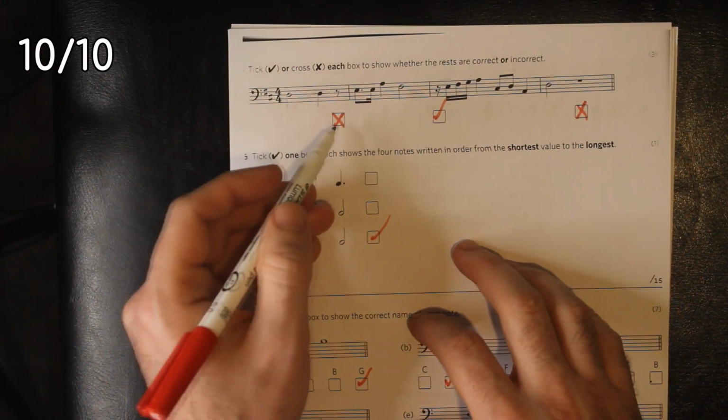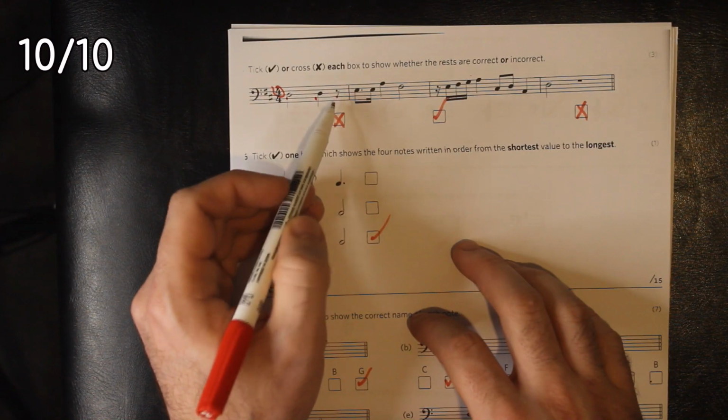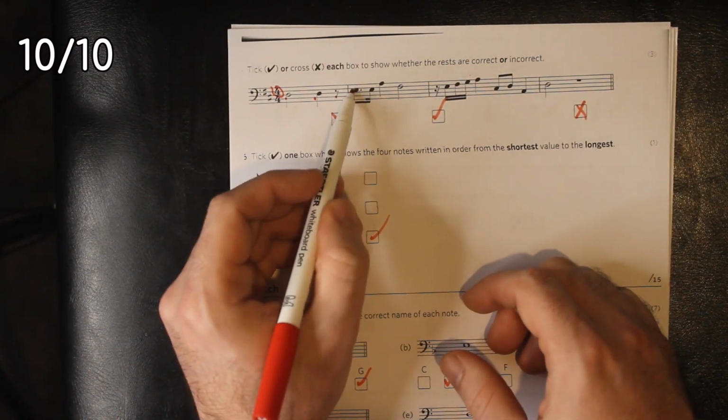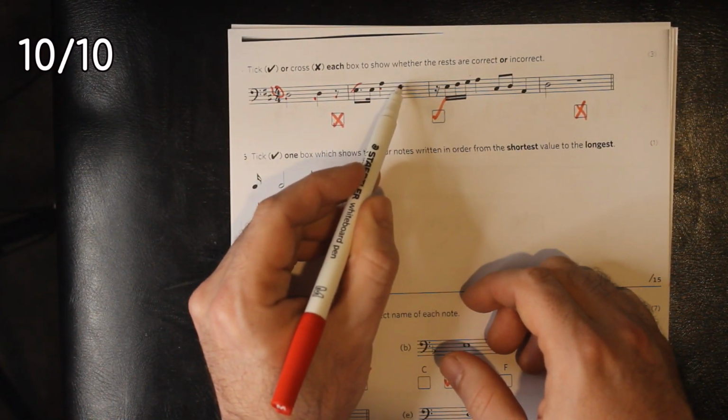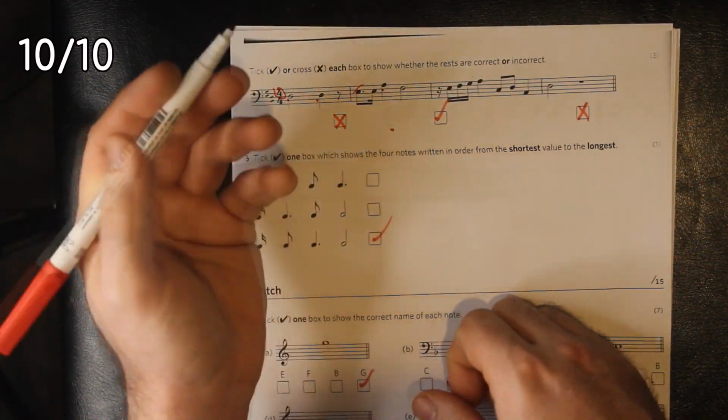Page 2, so ticks and crosses on this one to show whether the rests are correct or incorrect in each bar. So this one has 4, 4, that's 3, that's 1, that's only half, you need another half, so that's incorrect. There's 1 beat, there's 2, there's 3 and 4. I even got confused when I was in the moment. Don't even have a box there to tick.